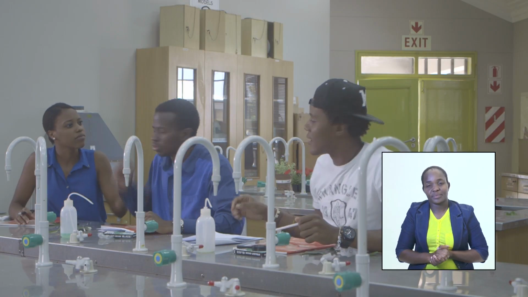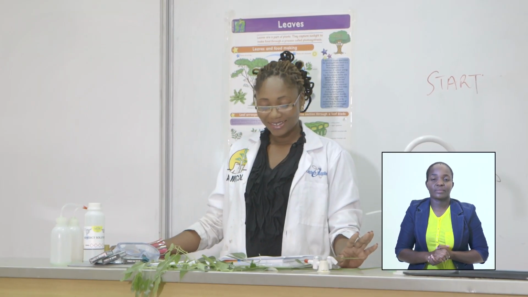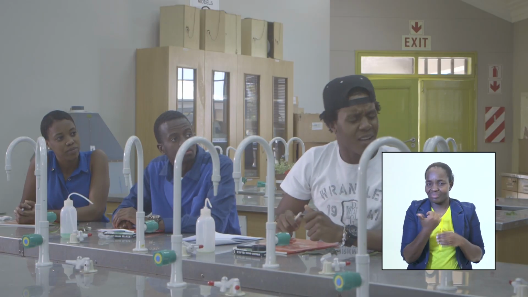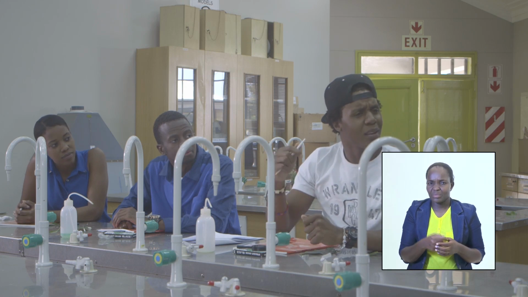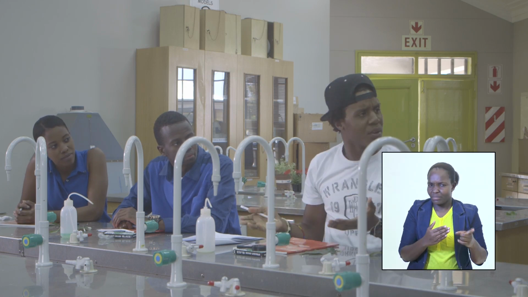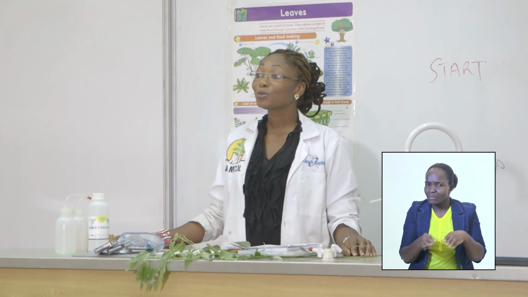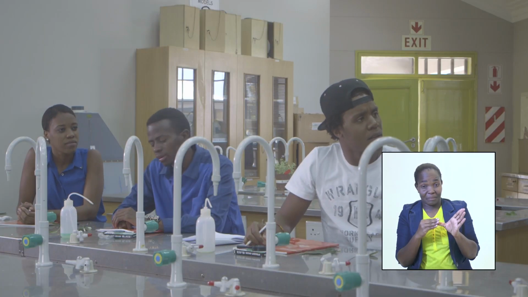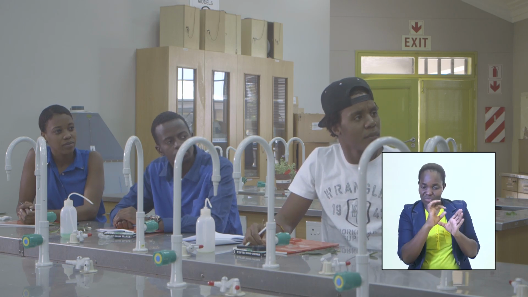Class, so when we say leaves are the food factory for the plants and for all other living organisms, this is quite literally true. Ms. Veronica, I don't understand it. How can a plant be a factory? Most plant leaves are green, aren't they? Yeah. That's as long as they are healthy and growing.